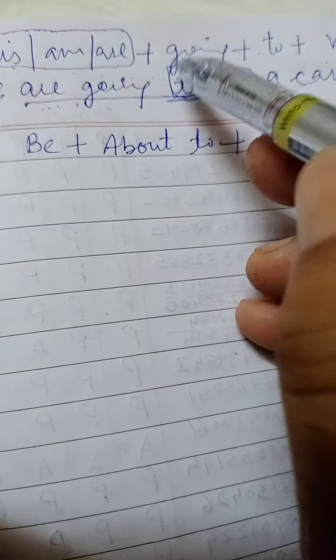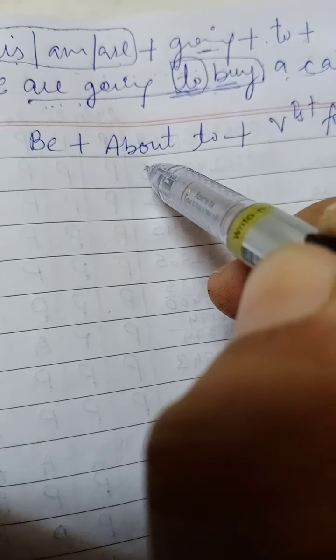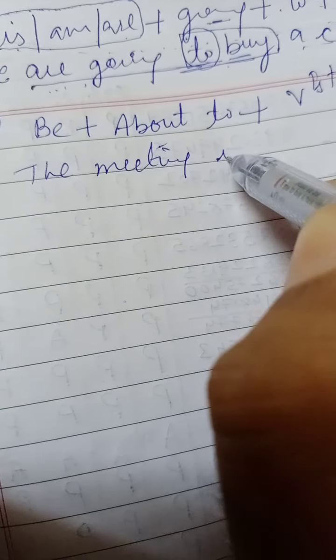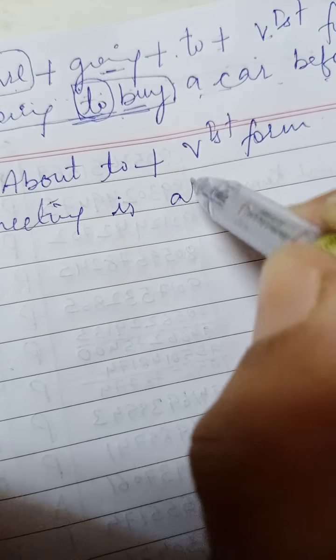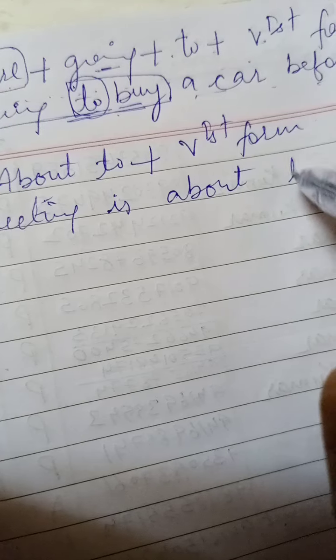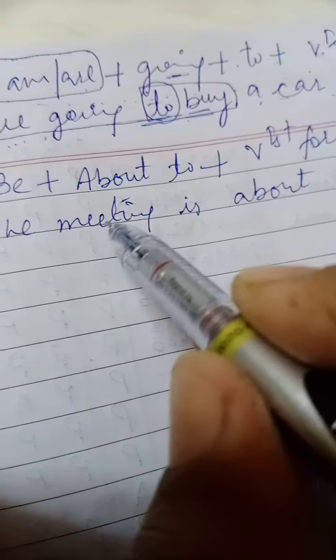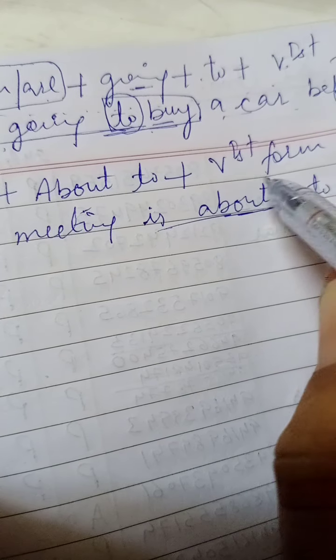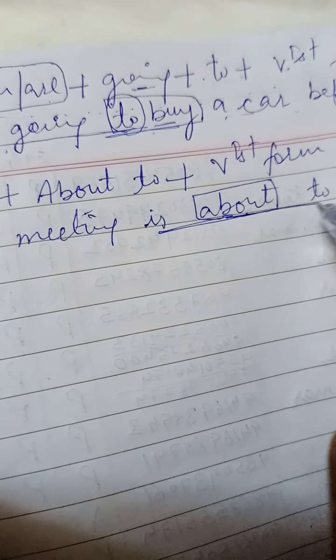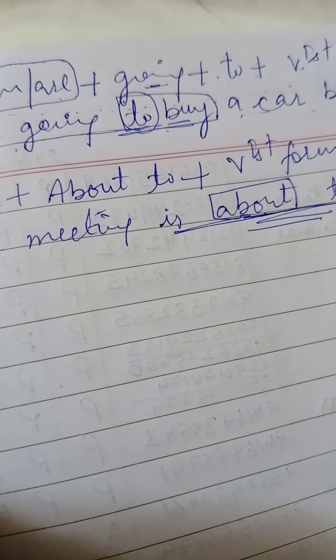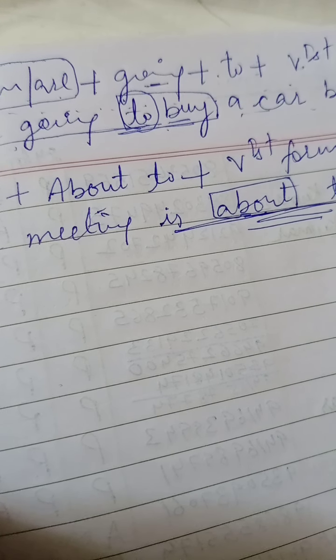Likewise this construction of sentence, like "The meeting is about to start." "About to" also shows future, near future. Likewise in simple present we used.